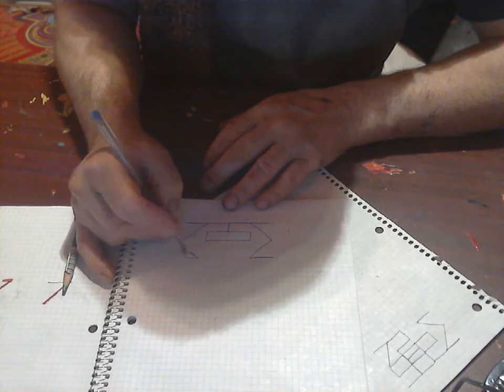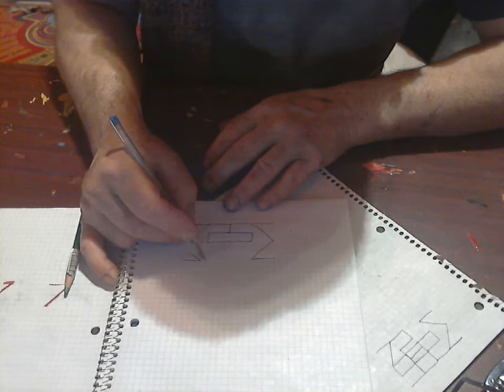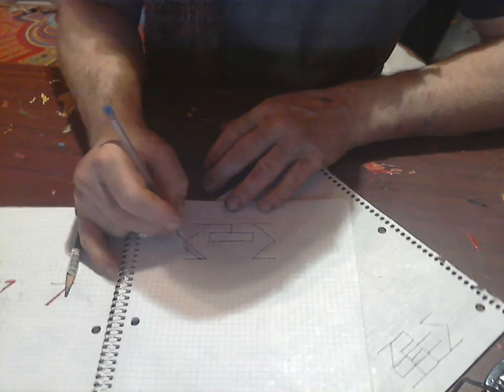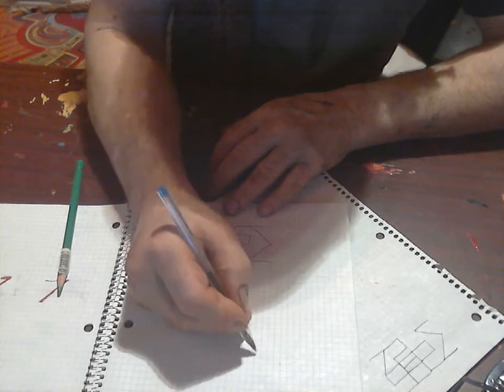1, 2, 3. See, I don't have any eraser now, and that's what hurts me. I don't like to make bobos like this. This is Rodin's coil. What does it do?